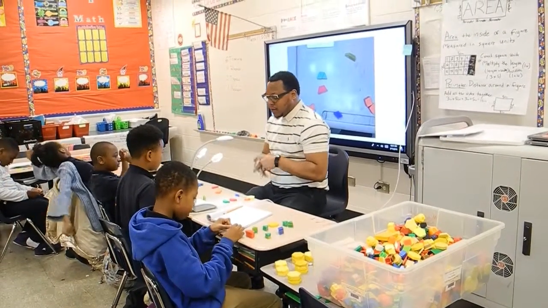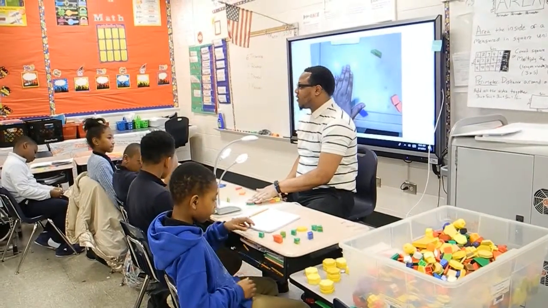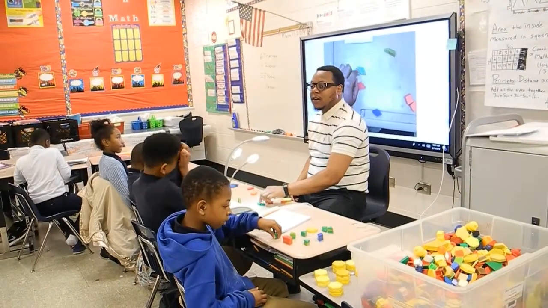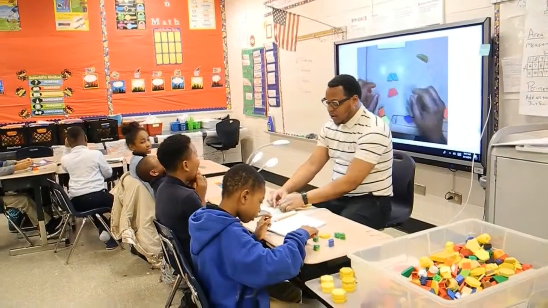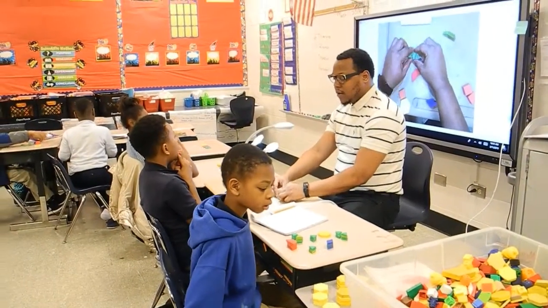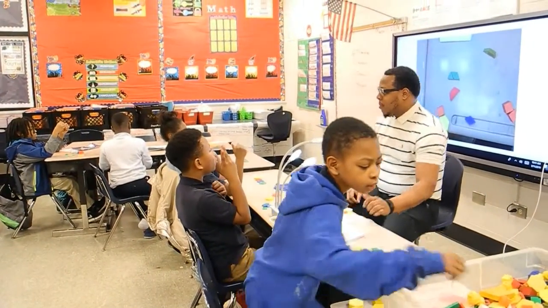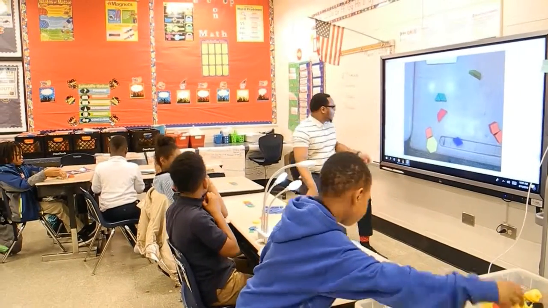Now, what unit fraction does each part of these triangles represent? 1/3. Good job. 1/3. That's good. How does this represent 1/3? Because it's 3. Hold on. I know y'all are ready. Bar, explain to me.